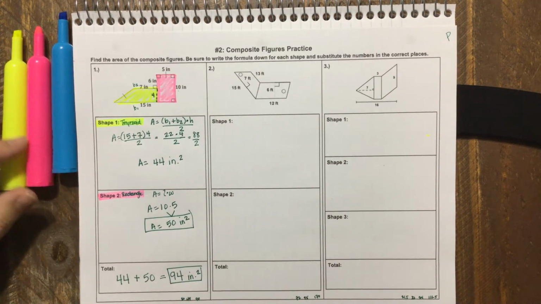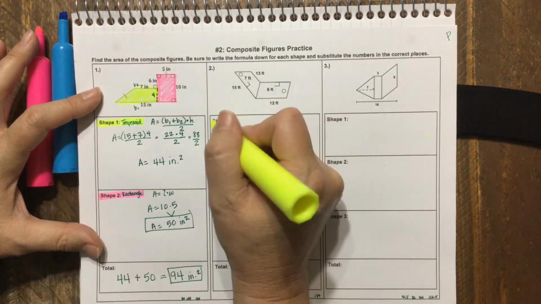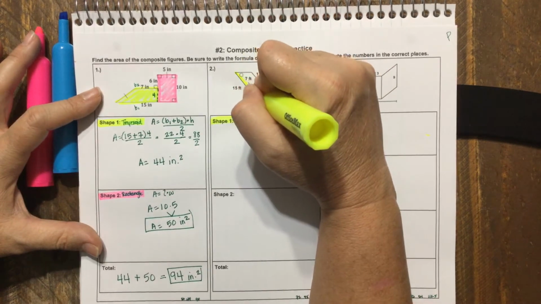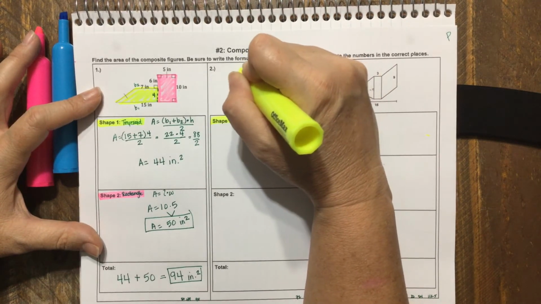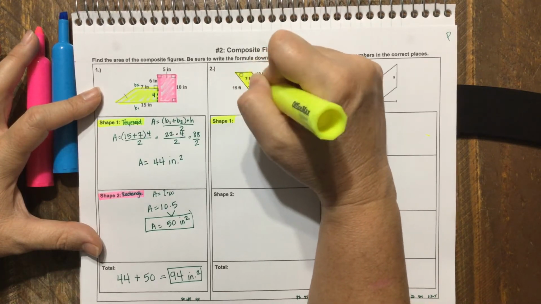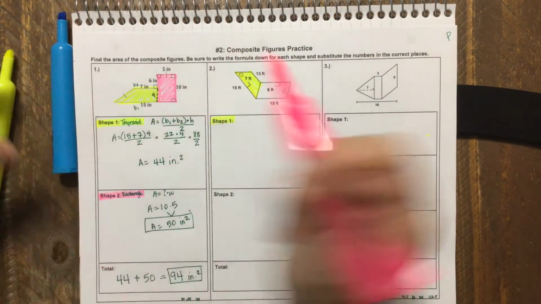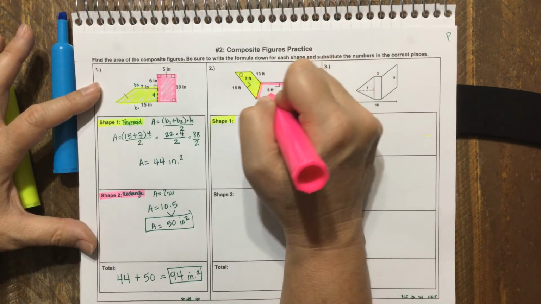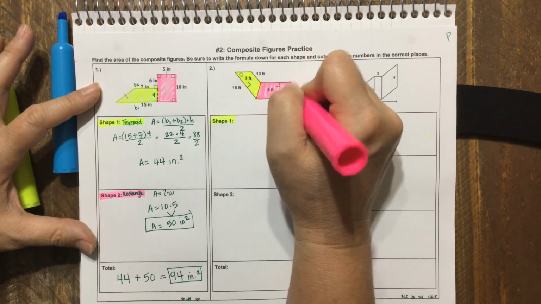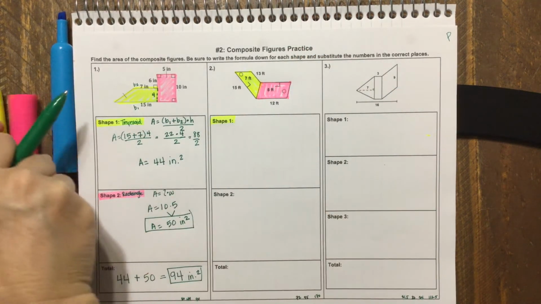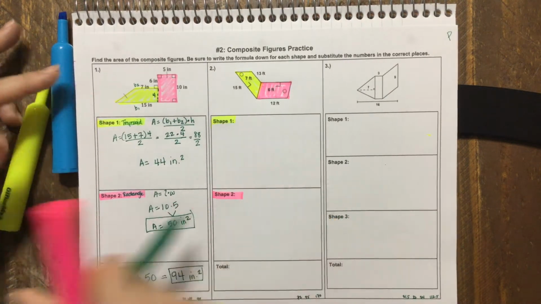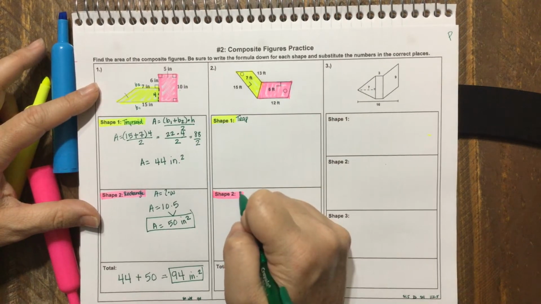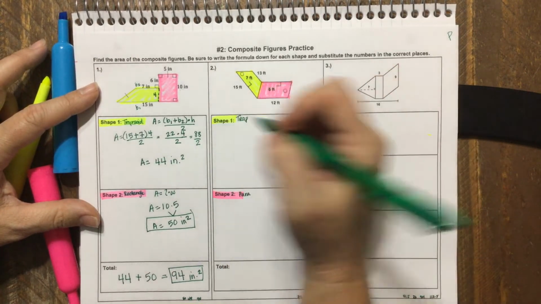Okay, so let's look at this next one. We've got shape 1. This one already has kind of a break for us, but it's all attached together, so it's considered one figure, and we're going to use that as our shape 1. And we are going to look at this one as our shape 2. Shape 1 is going to be a trapezoid, and this is a parallelogram. I'm just going to abbreviate those.